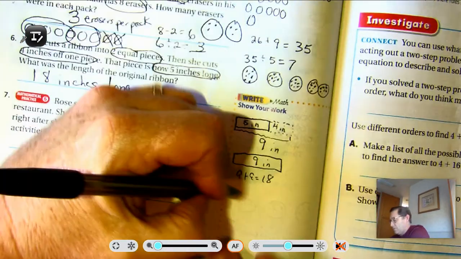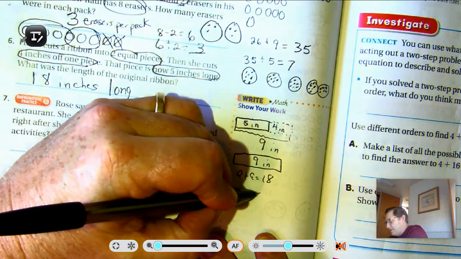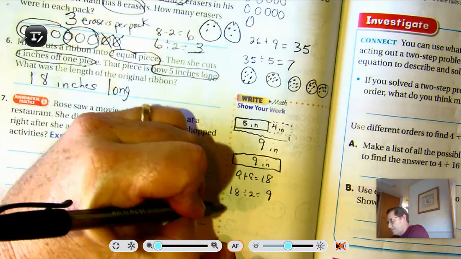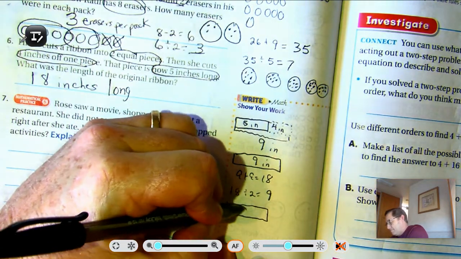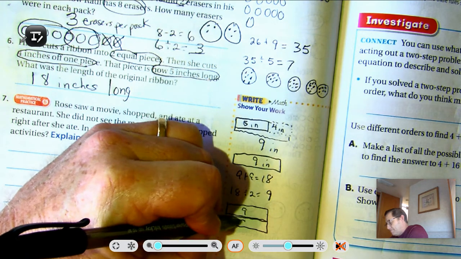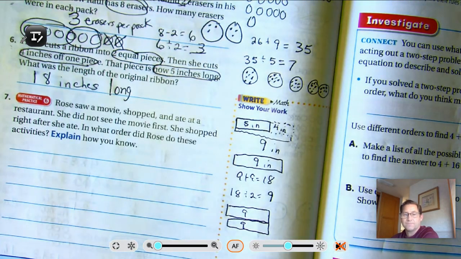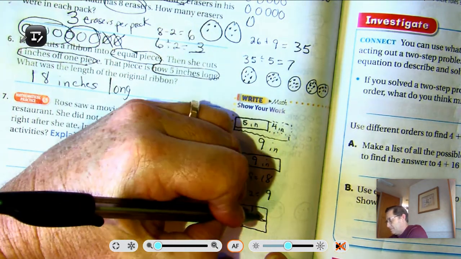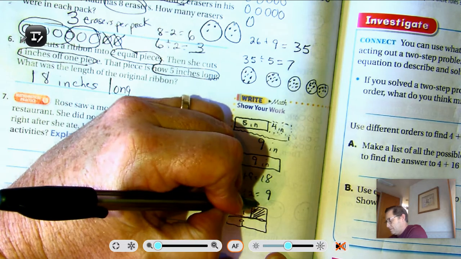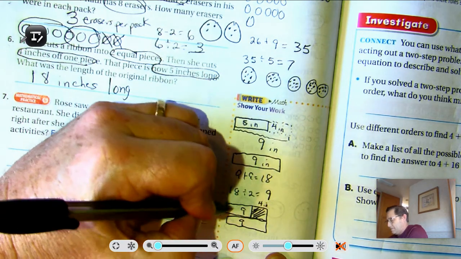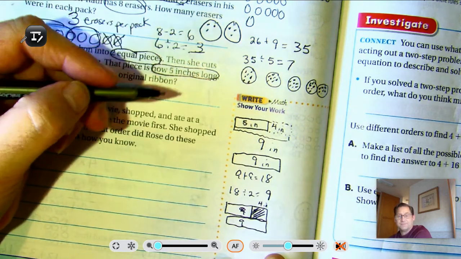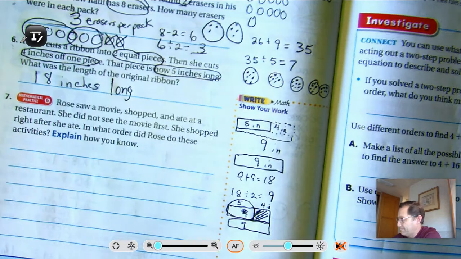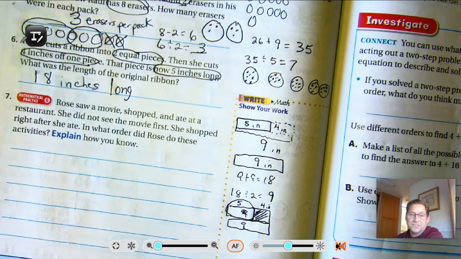Does that make sense? Well, let's see. 18 divided by 2, we'd have 2 9-inch pieces. All right. And then on one of them, I'm going to cut off 4 inches. So how much is left? 5 inches. Okay. So they were both originally 9 inches.